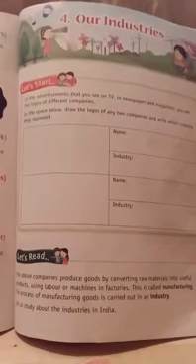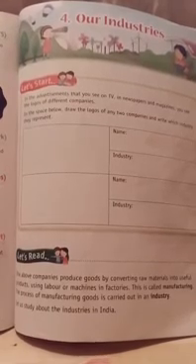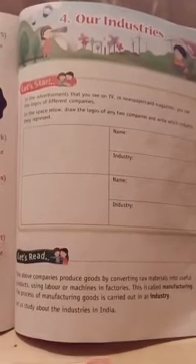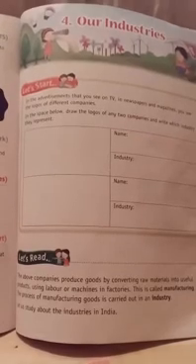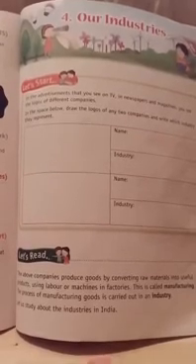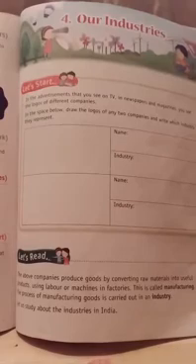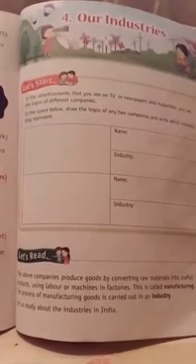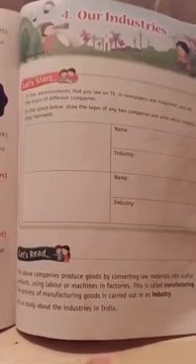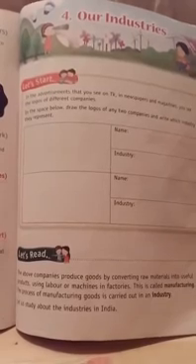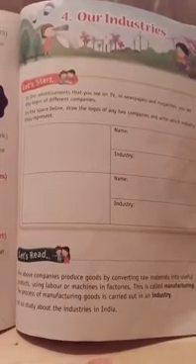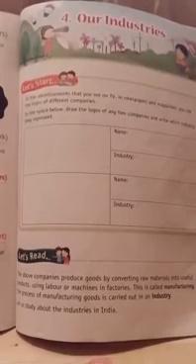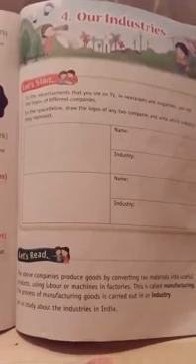In an industry, the materials used for making goods or finished goods are called raw materials. Raw materials are used in an industry to make goods.